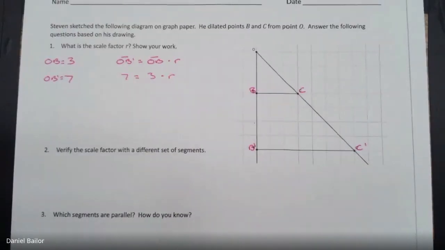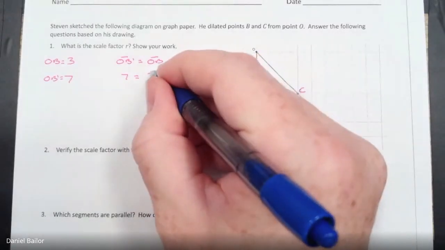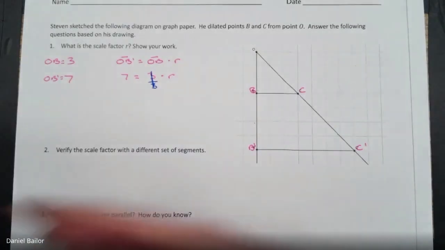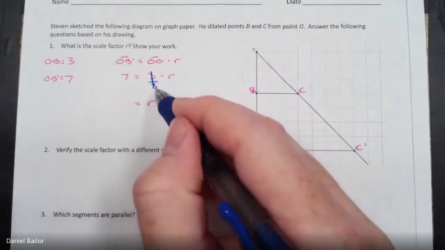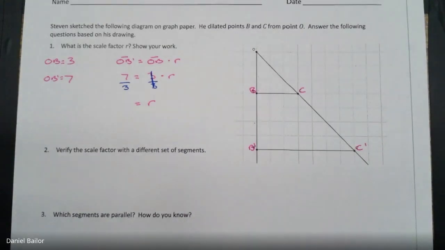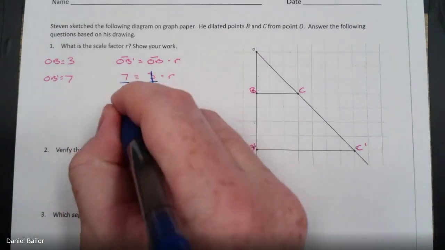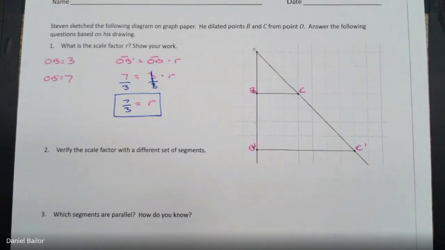Now to solve this, you should know algebra, just get the R by itself. So we divide by 3. 3 divided by 3 is 1. 1 times R is just R. But if I divide by 3 on this side, I have to divide by 3 on that side. Now, that fraction does not simplify, so just leave it alone. Just say R equals 7/3. That is the scale factor. It is okay to have a fraction scale factor just like that. You don't need to simplify it because it cannot be simplified.